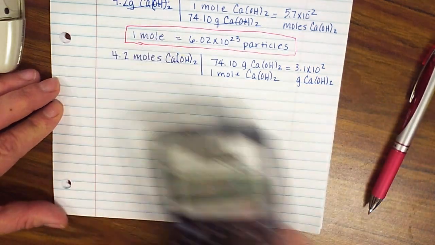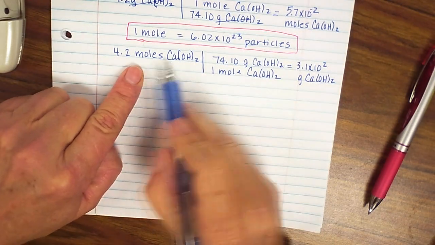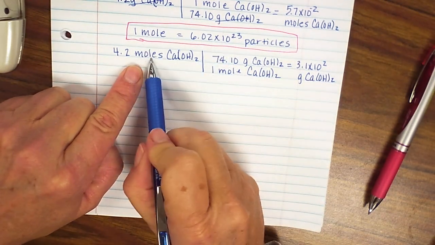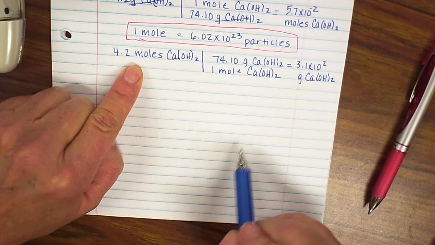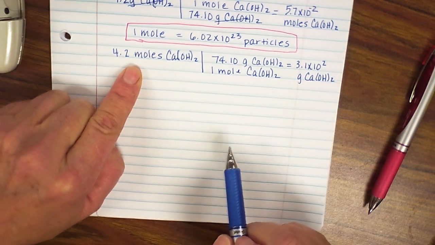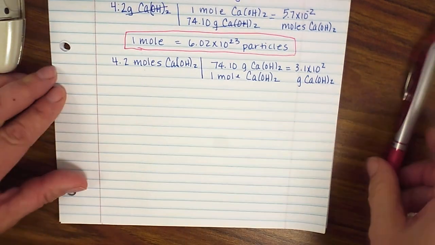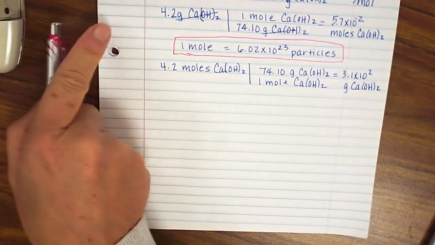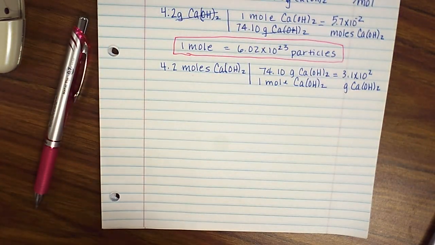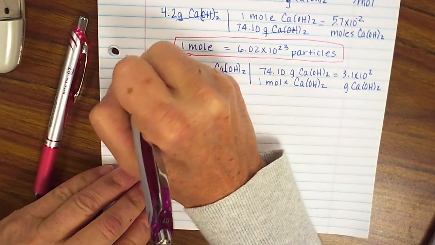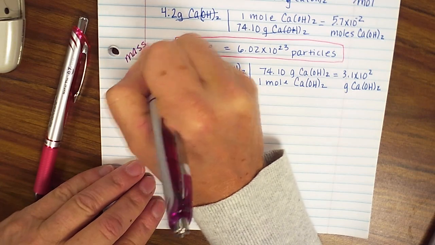So that means that if I have 4.2 moles, I end up with 310 grams of calcium hydroxide. So this over here has been mass to moles.